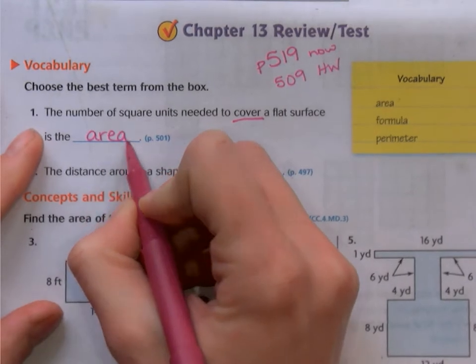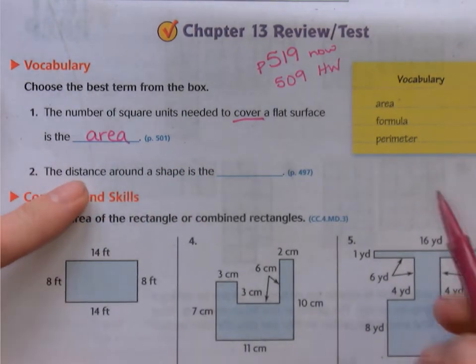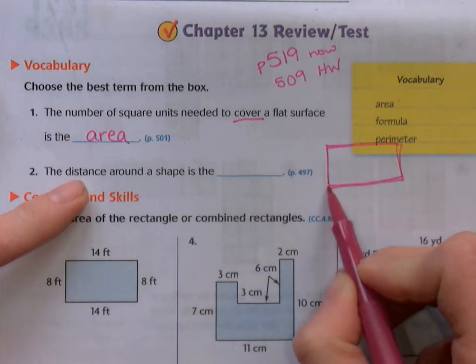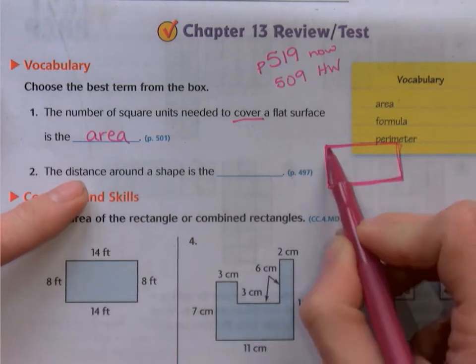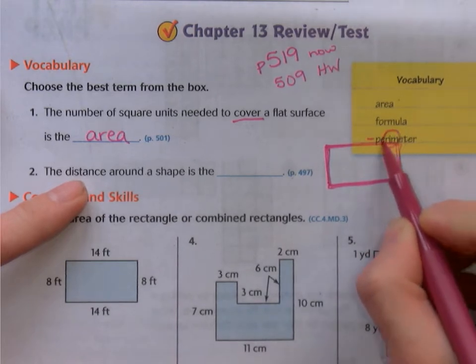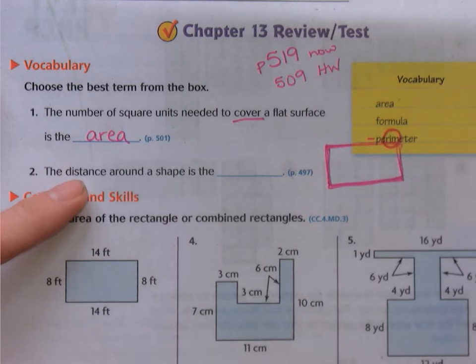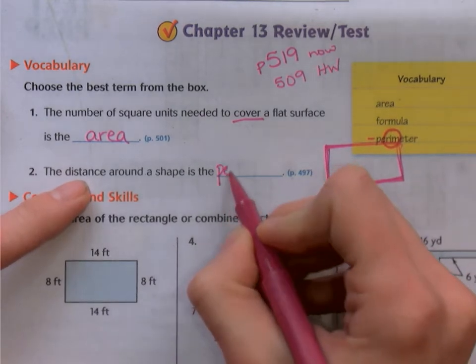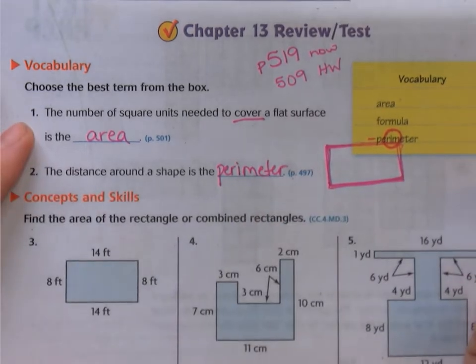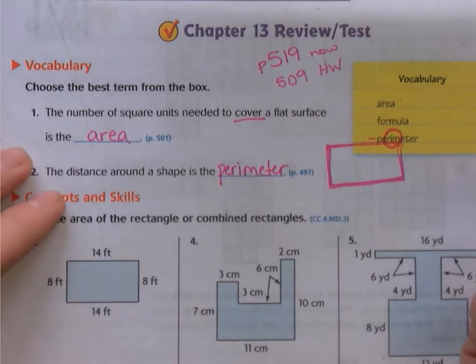The distance around a shape. If this was my backyard and I was walking around the outside edge, that is the perimeter. It has the word rim in it, right? It's the outside edge. The rim is the perimeter. Those are two important words of this chapter.